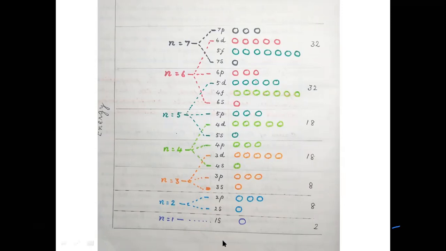So the increasing order of orbitals is 1s, 2s, 2p, 3s, 3p, 4s, then 3d, then 4p, 5s, 4d, 5p, 6s, then 4f, then 5d, then 6p, then 7s. This is how the orbitals are.